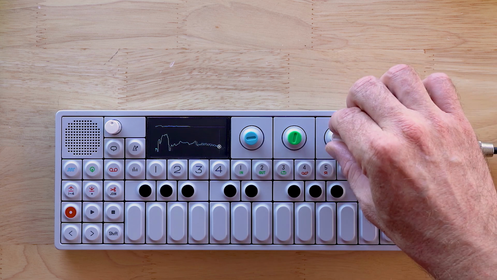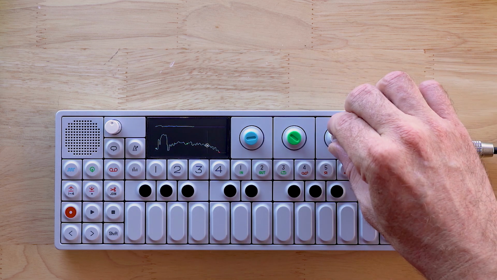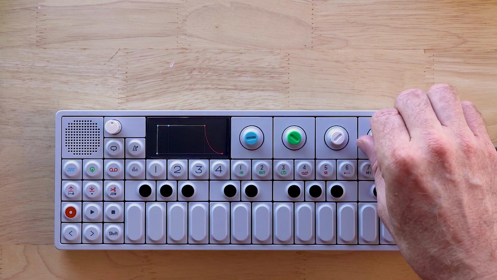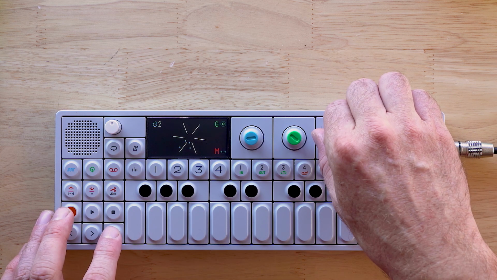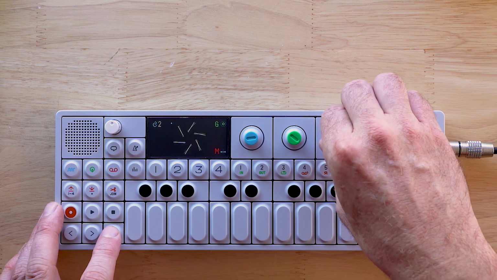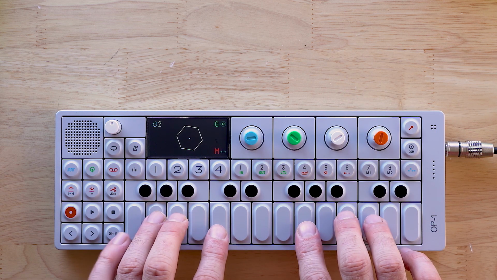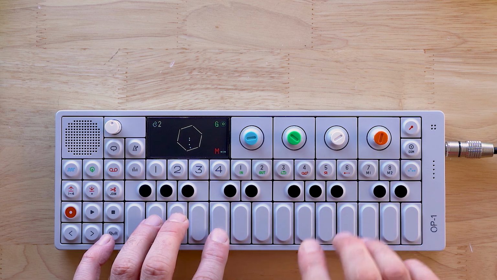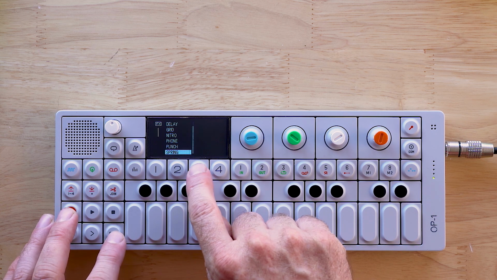And if I go over here, I can adjust. You can have them exit by doing that, and then let's go ahead and turn on an effect.